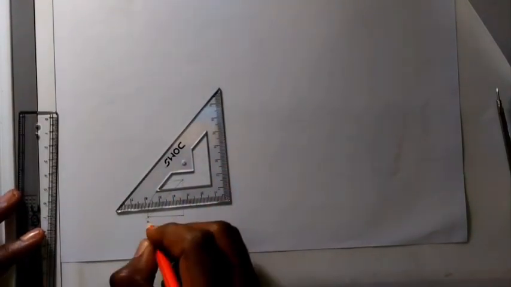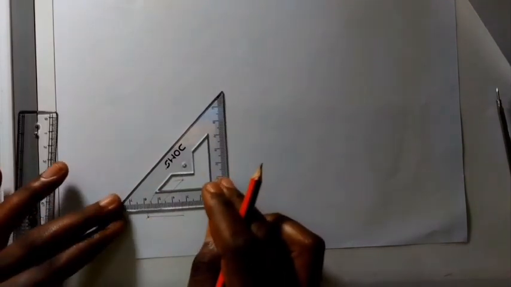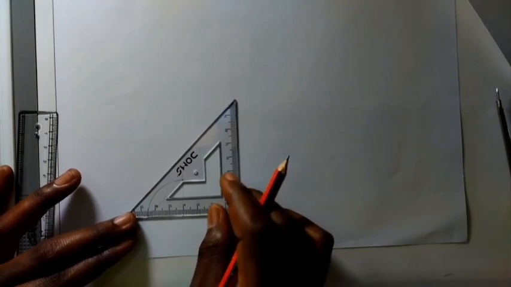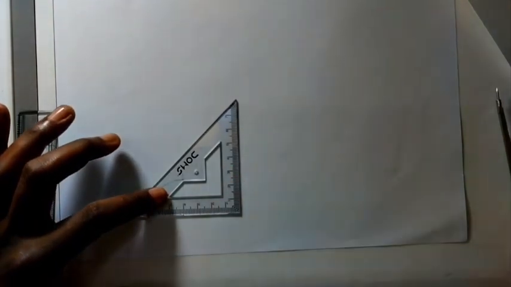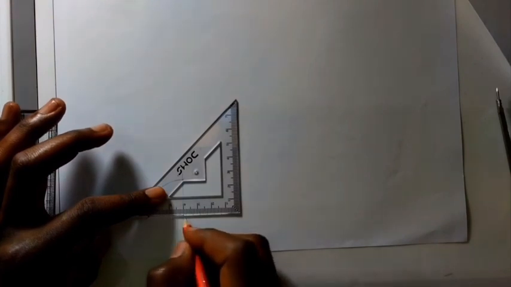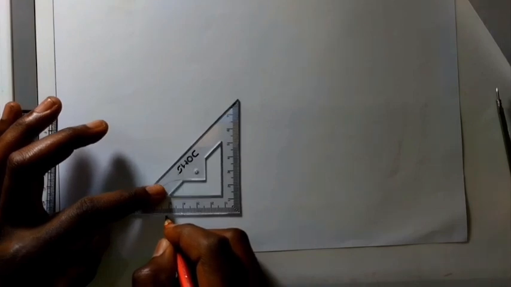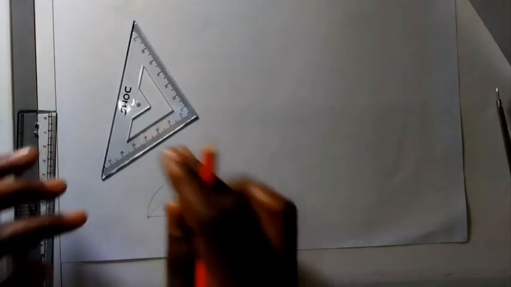Divide this line, let's say from this point to this point, into two equal parts. After bisecting, draw perpendicular lines.